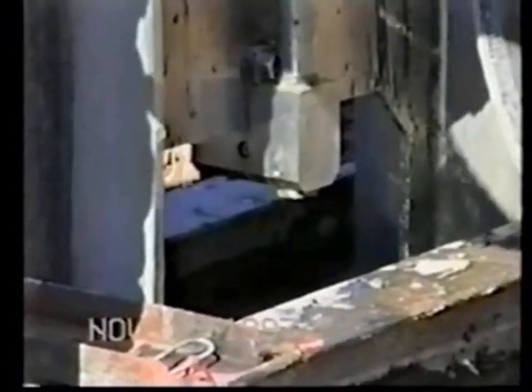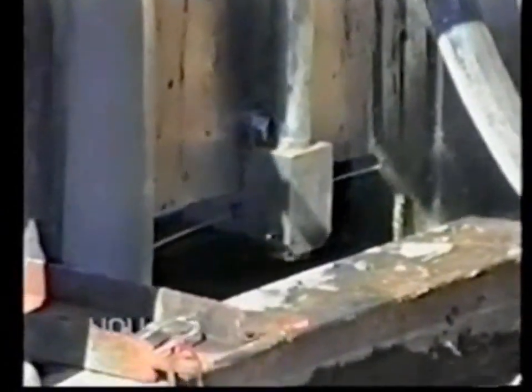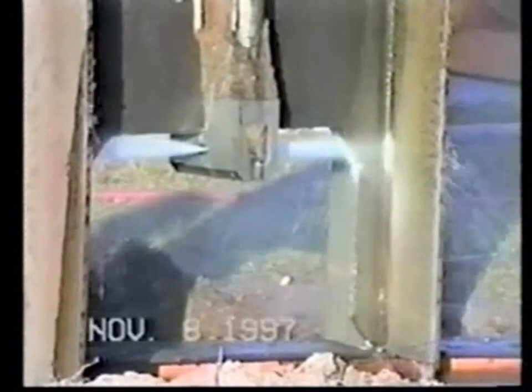The water jets are started at low pressure to reduce the risk of injury from high-pressure water above ground. Pressures up to 6,000 pounds per square inch gauge are used to force the water out at approximately 20 gallons per minute.